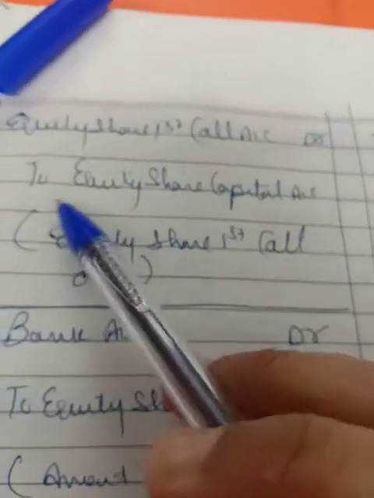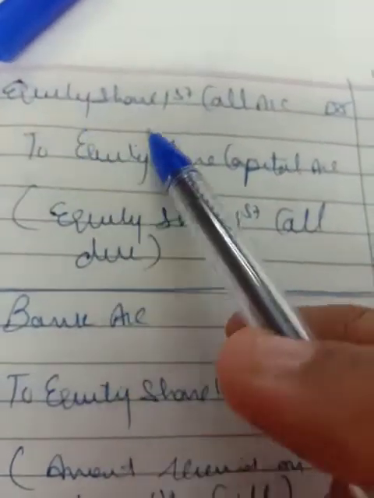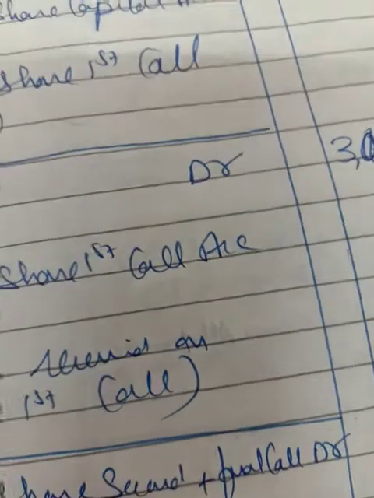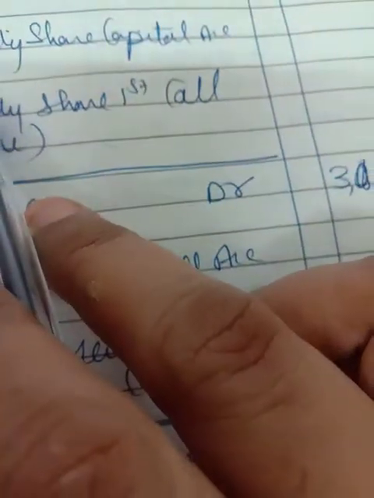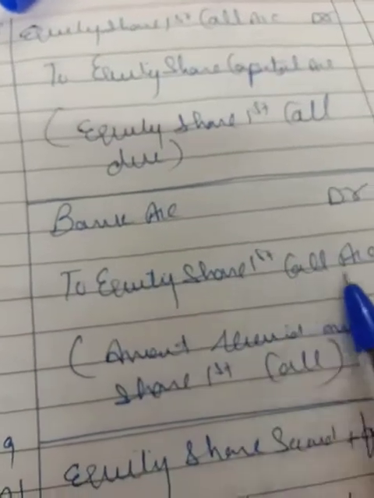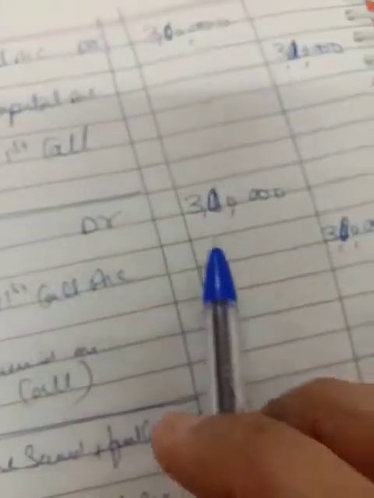So there you can decrease the amount by 60,000, and there you can skip this, and you can show the entry also. Now the due entry for equity share first call: first call account debit to equity share capital account, that will be 3 lakh. The amount of first call is 3 lakh, on December 1st, as given in the question. And then the amount received on share first call: bank account debit to equity share first call 3 lakh.